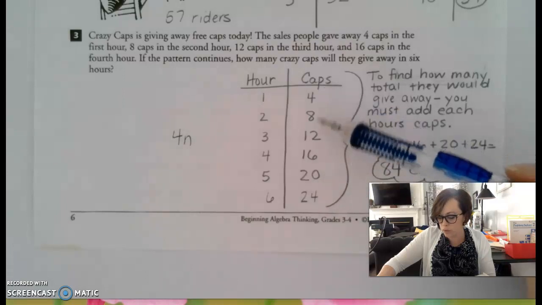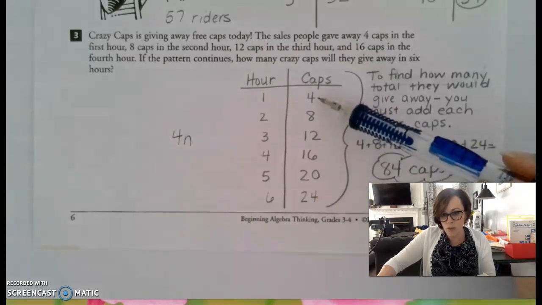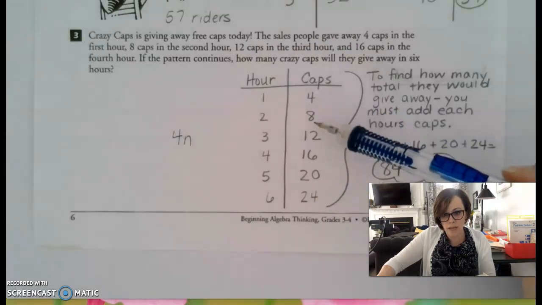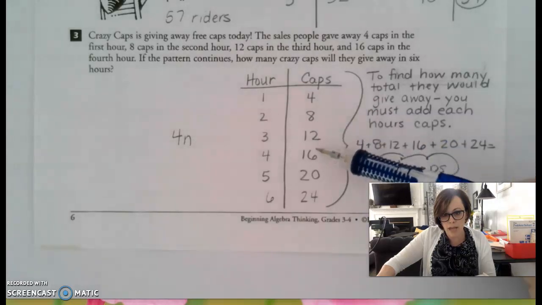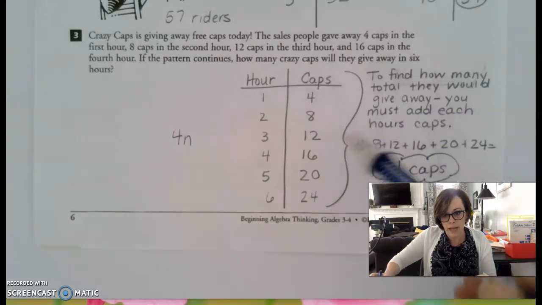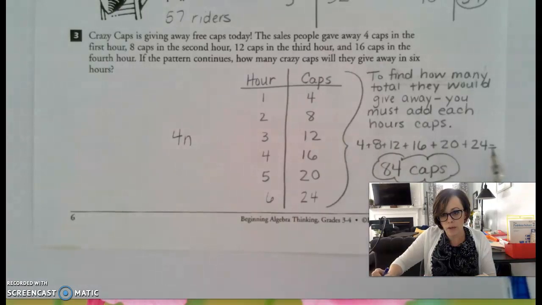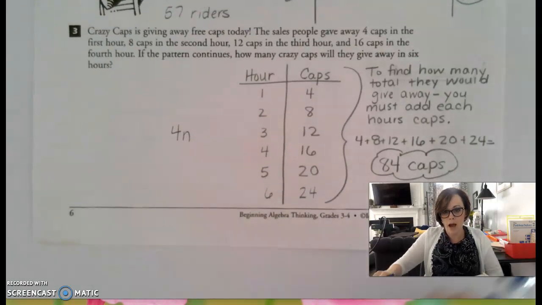We're looking for a cumulative total there. So I had to take each of my cap amounts and create an addition problem and add them all up all the way across, and I got a grand total of 84 caps in 6 hours.